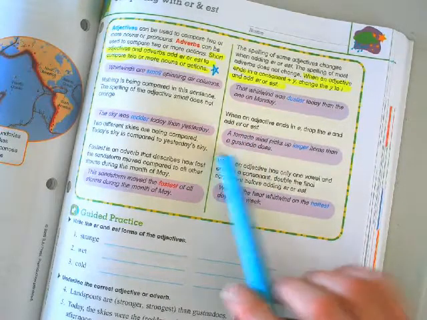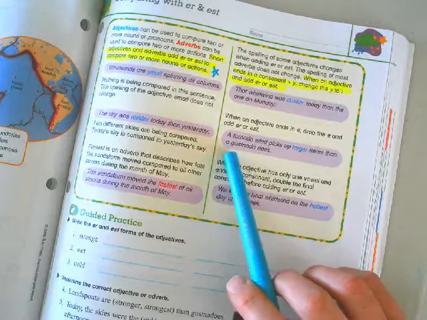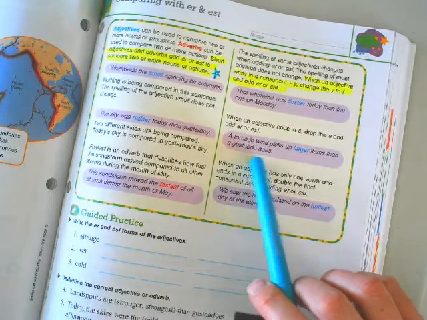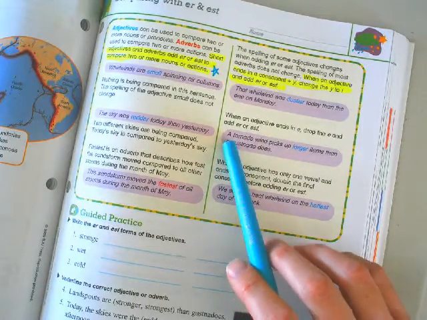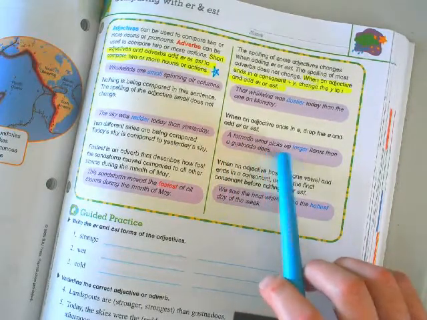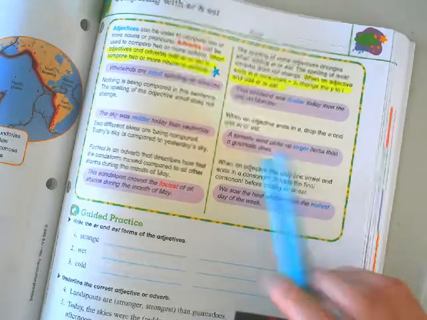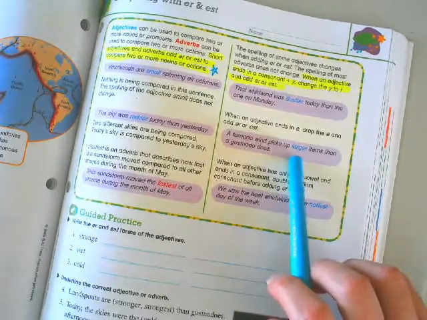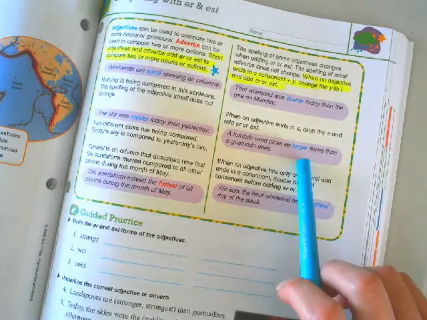The next comment says, when an adjective ends in E, drop the E and add ER or EST. For example, a tornado wind picks up larger items than a gustnado. I've never heard of one of those. I'm sorry, I got distracted there. A tornado wind picks up larger items than a gustnado does. So therefore, in the word large, you're dropping the E, you're adding ER.